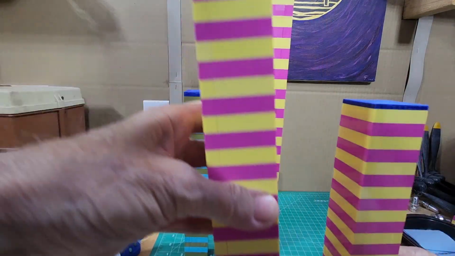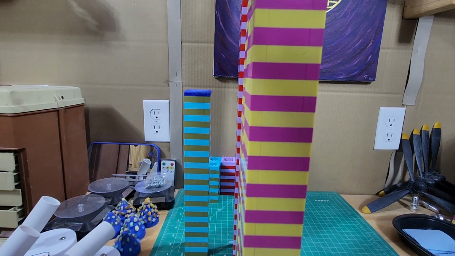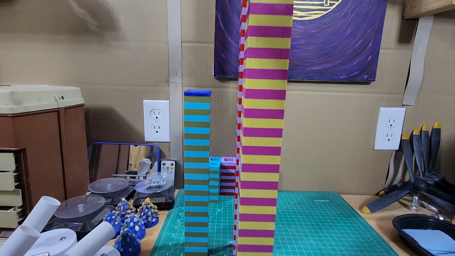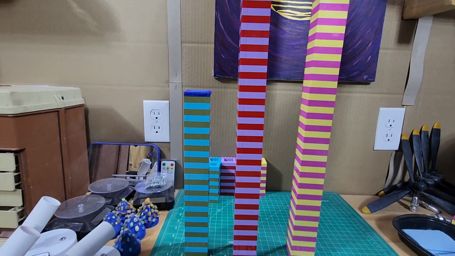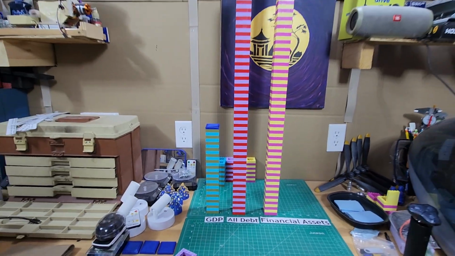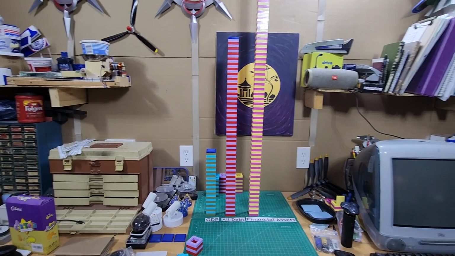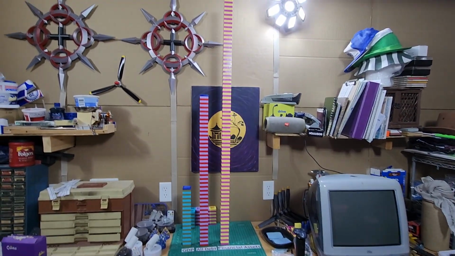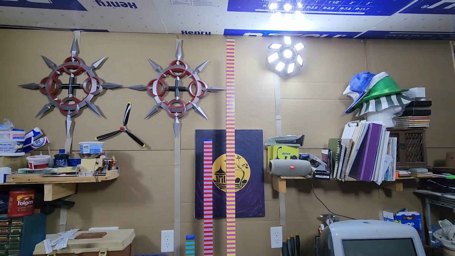Okay, let's stack these. Put this one on top of here, and this one on top of here, and boy, that's getting to be very, very tall. And let me back up a little bit here. Backing up, still can't see the top. Whoa, look at that.